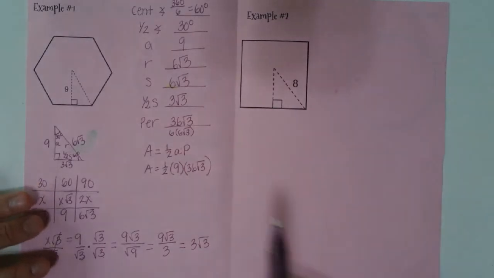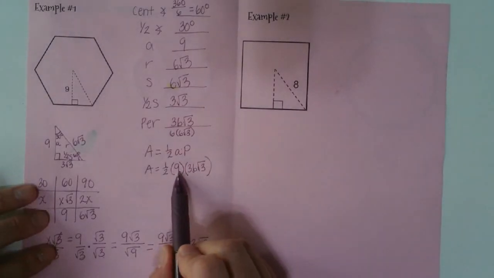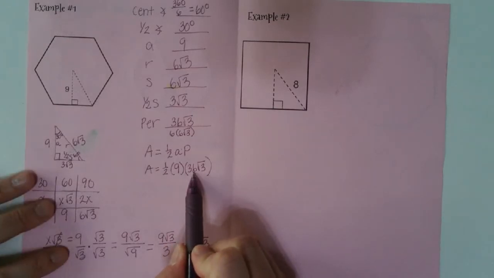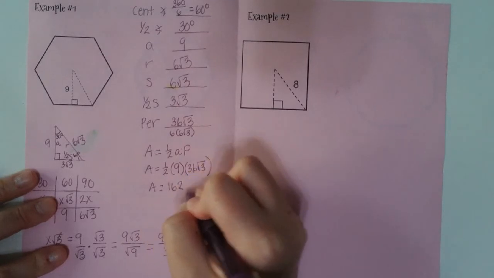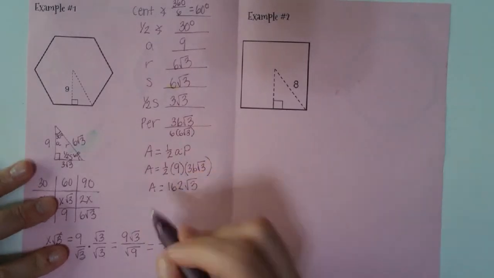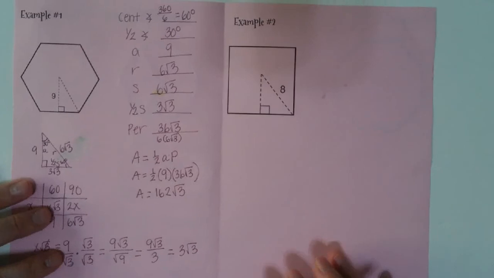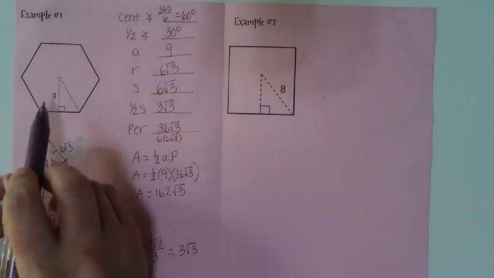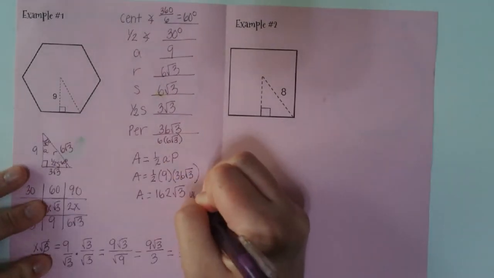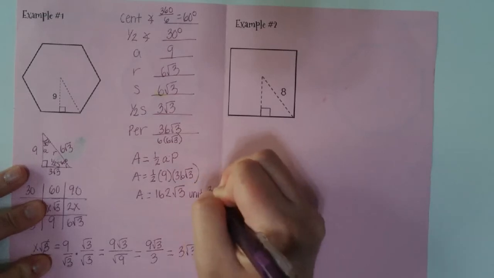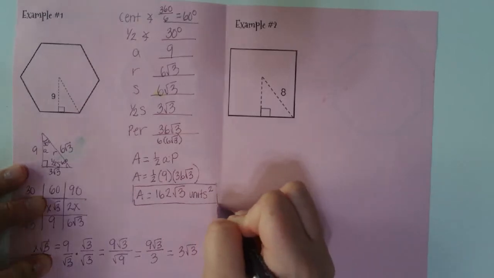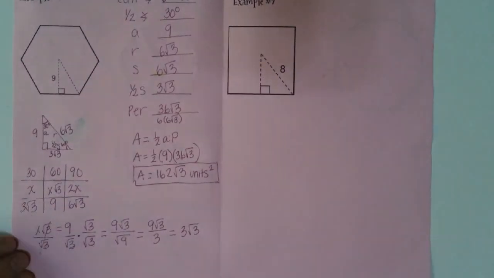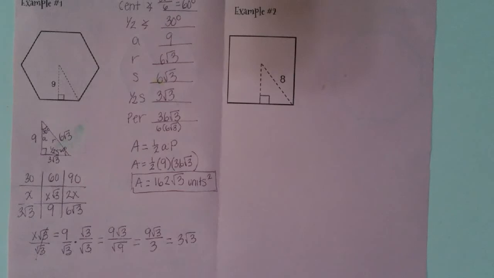So now all we're going to do is multiply these together. 1/2 times 9 times 36. And when we do that, we get 162, and then the square root of 3. Now, don't forget, because we are talking about area, it can't be just the number. So area, we're just going to say units squared. Do not forget that at the end. So for example 1, your answer is 162 square root of 3 units squared.